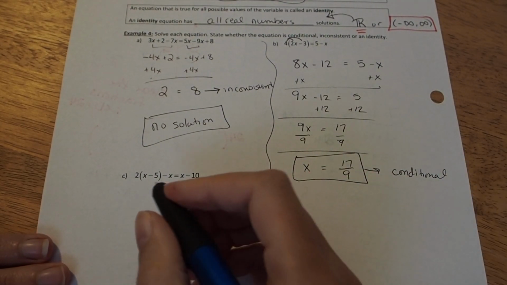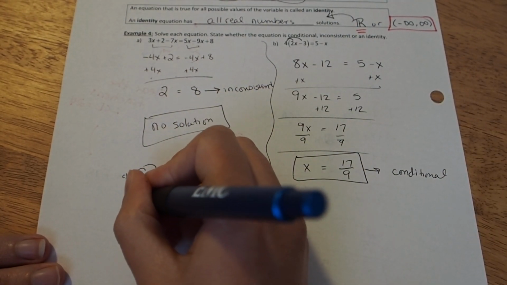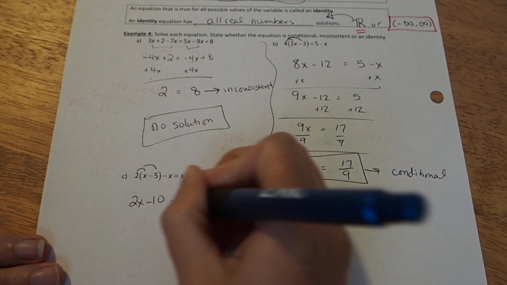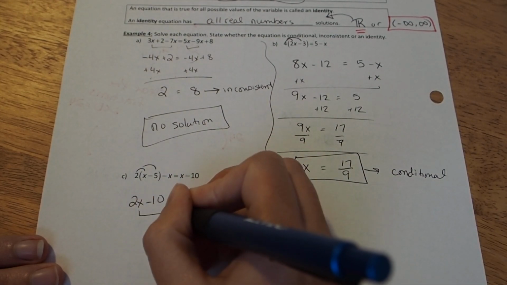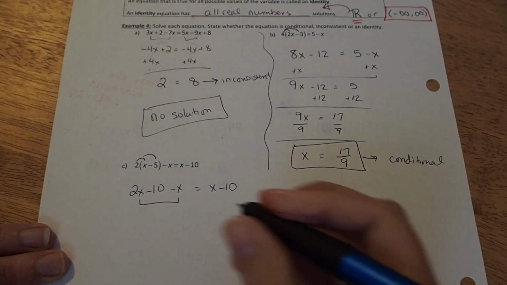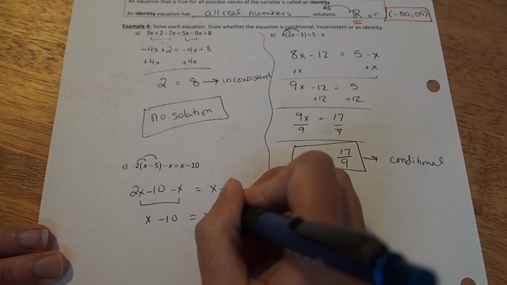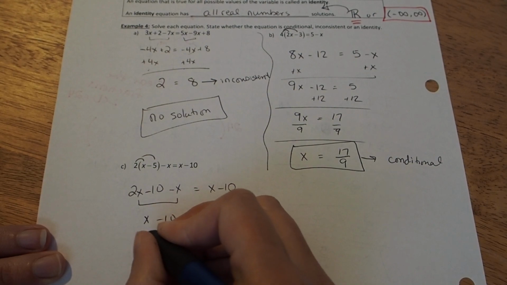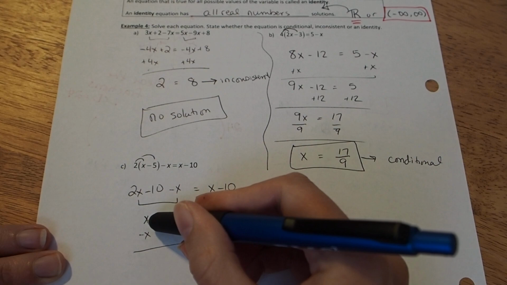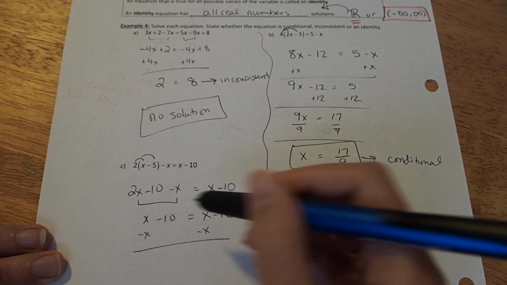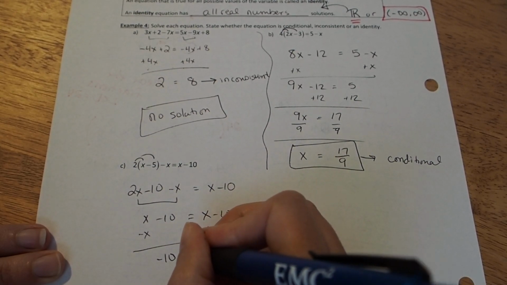Okay. And the last one, let's distribute. So when I distribute, I have 2x minus 10 minus x equals x minus 10. I'm going to combine the x's on the left-hand side to get them all together. 2x minus x is just x, minus 10 equals x minus 10. And I want to subtract an x from both sides to get the x's on the same side. Once again, kind of like this one before, you have the same number of x's, so you knew something was weird going on there. You're going to subtract, you're going to get no x's remaining, just negative 10 equals negative 10.